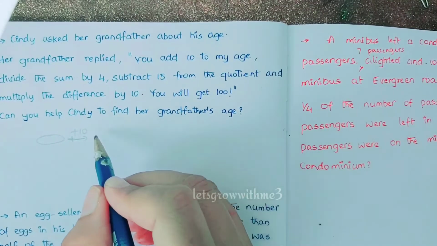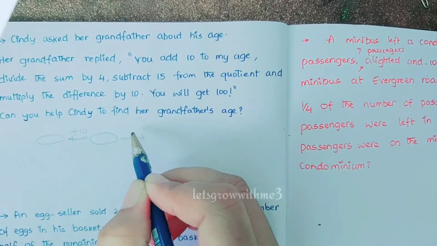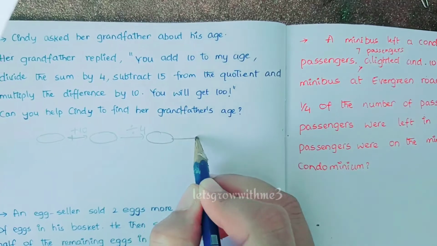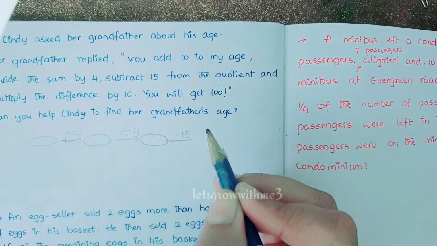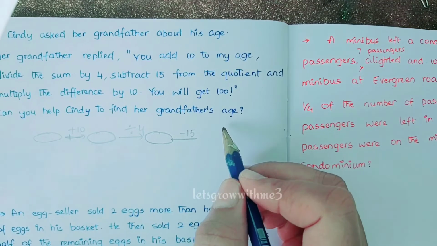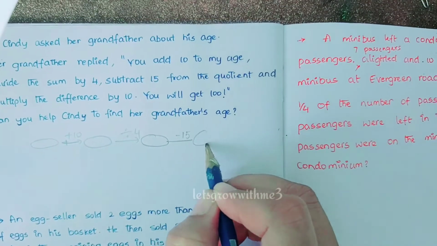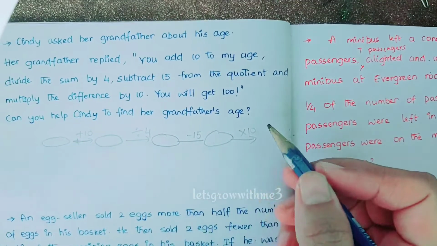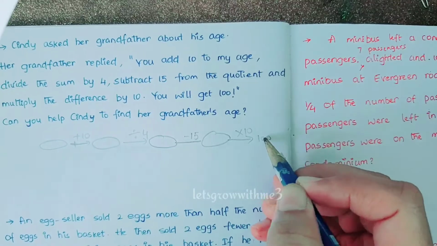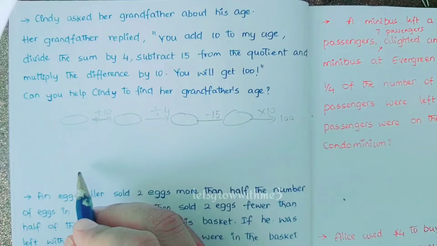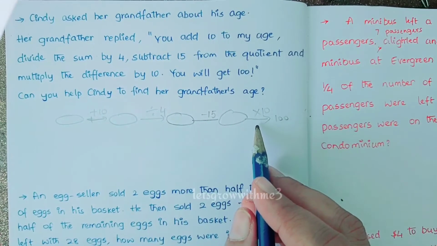Okay, so next operation, divide by 4, and then whatever value we got, subtract 15 from the quotient. So we got some quotient, and we need to subtract 15 from that quotient, so minus 15, and multiply the difference by 10. Whatever difference we got, we need to multiply by 10. Okay, you will get 100. So the final value is 100. Can you help Cindy to find her grandfather's age?